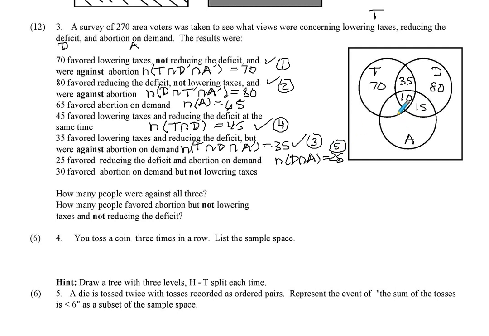Still can't fill in A because we've got 2 pieces there. 30 favored abortion on demand but not lowering taxes. So that's the number in A and T prime, not T. They're inside the circle for A, but not inside the circle for T. That total is 30, and that's actually these 2 regions here. This one's 15 and the total is 30, so this has got to be 15 here. 15 and 15 make 30. That was the 6th piece of information.